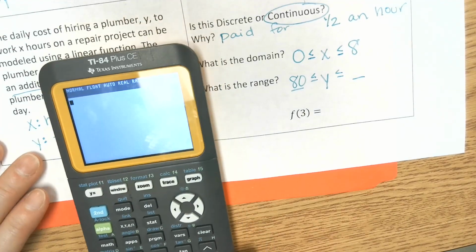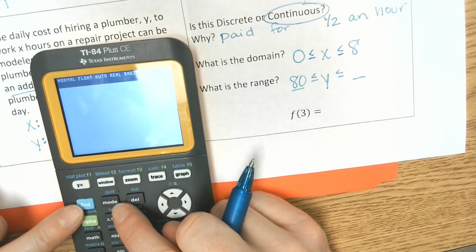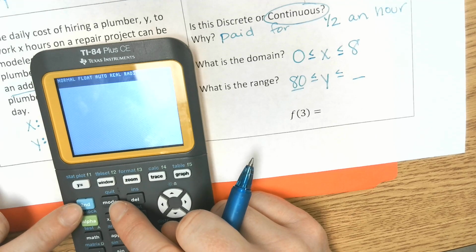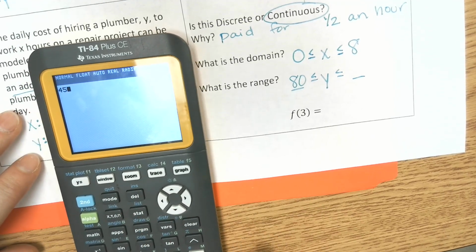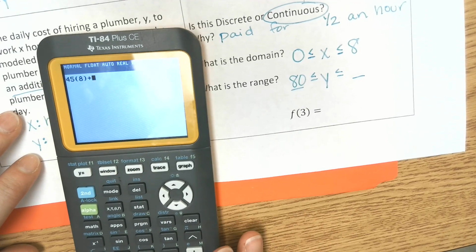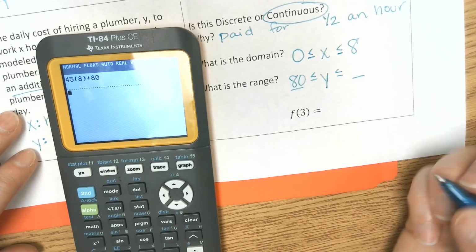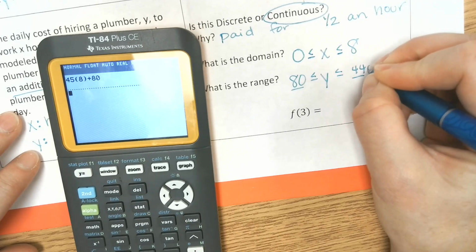I'm going to go to the home screen. You can hit second quit. They're right next door to each other on your calculator to get to the home screen. So it's $45 per hour. So 45 times 8 plus the $80, $440.